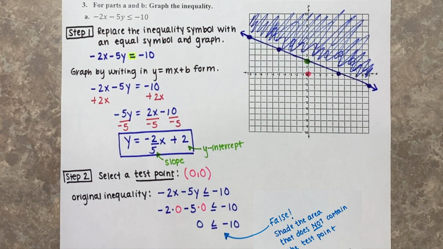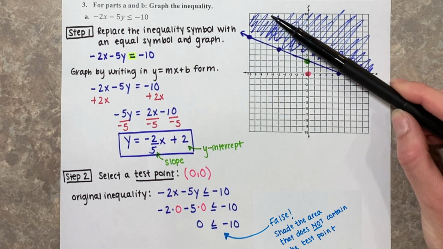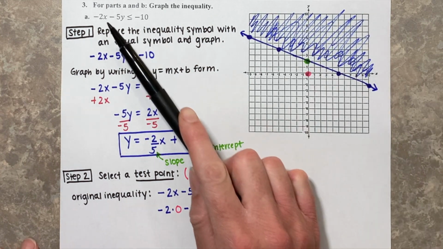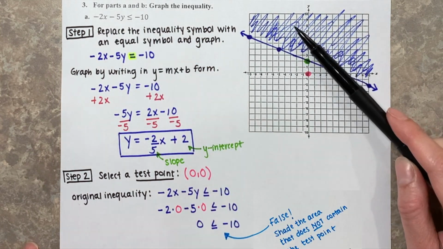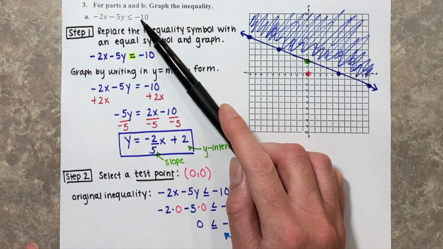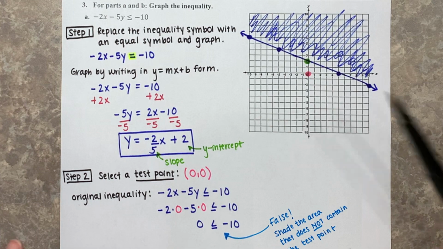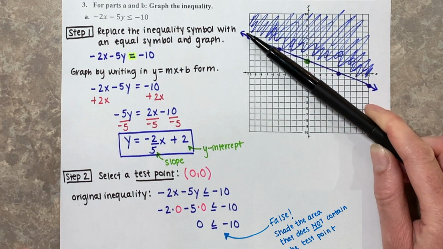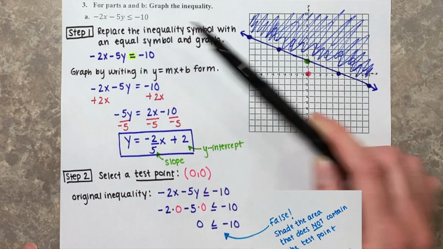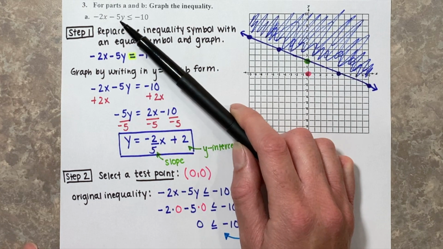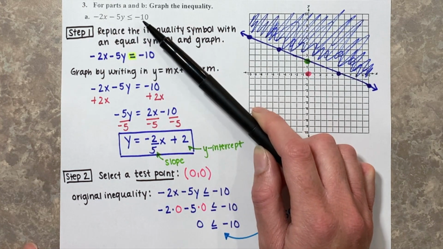So what does this mean? This means that every single ordered pair in this shaded region is a solution to this inequality. You could pick any point you want here and plug it in to this inequality and you would get a true statement. A solid line indicates that points on the line are also solutions to this inequality. So you could also pick any point on the line and plug that point in for x and y, and you would get a true statement.